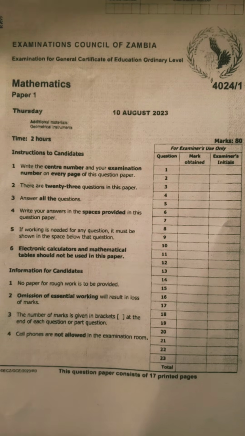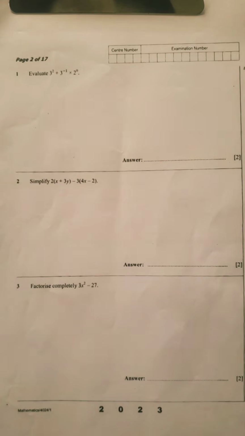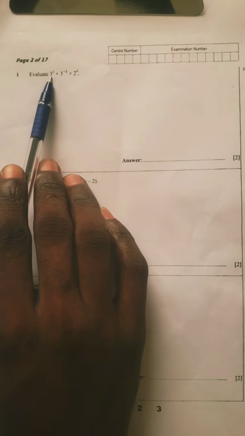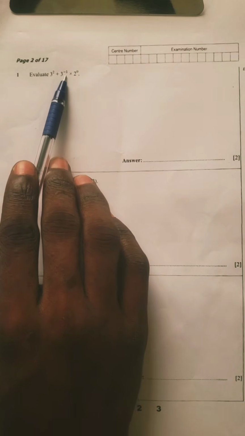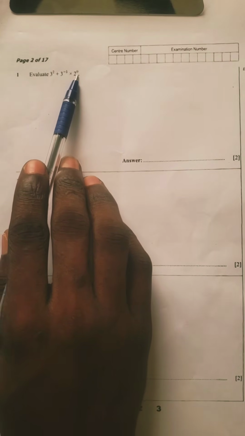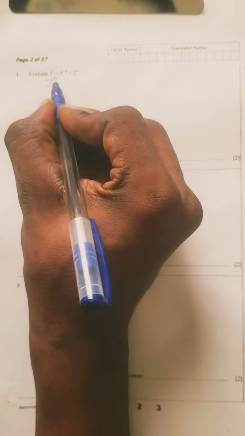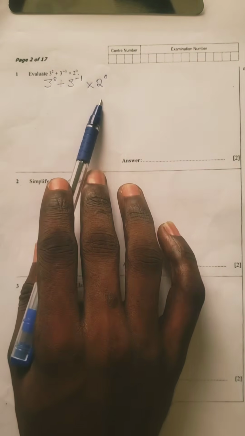Okay, alright, let's start. So this is our paper. This was question 1. Question 1 says evaluate 3 squared plus 3 to the power negative 1 multiplied by 2 to the power 0. So this is the question. We have 3 squared plus 3 to the power negative 1 multiplied by 2 to the power 0.